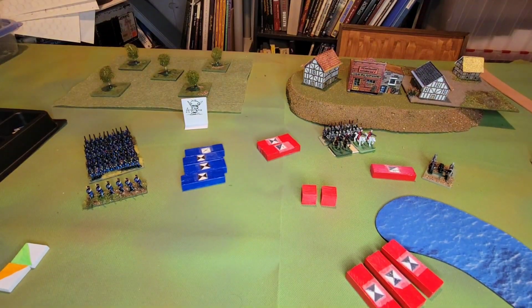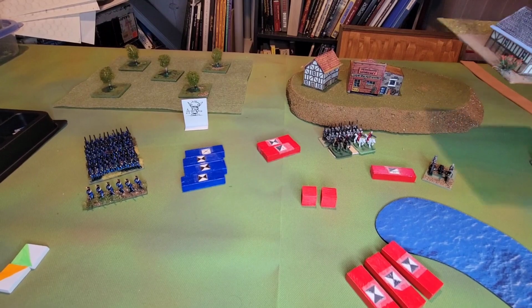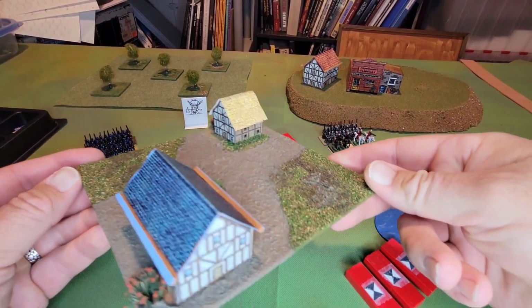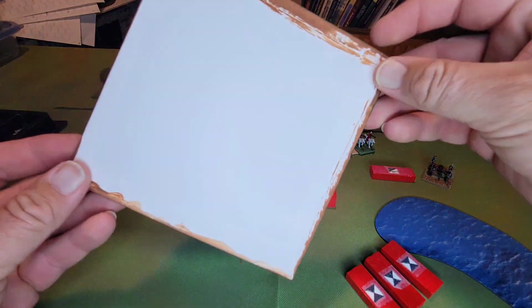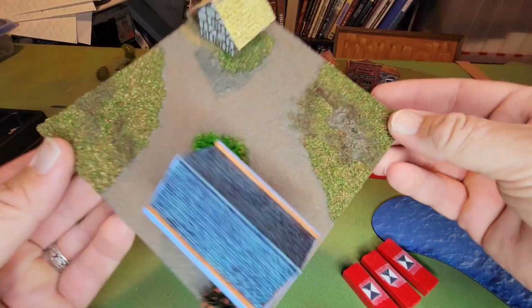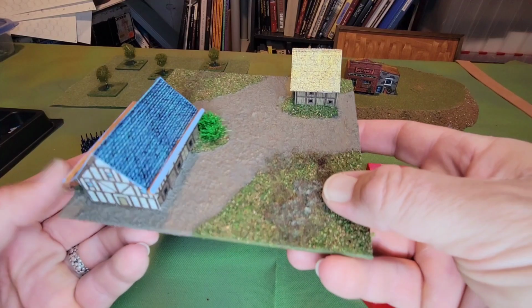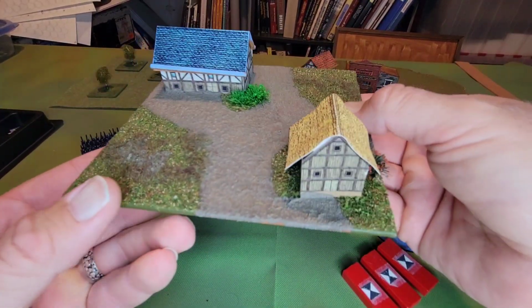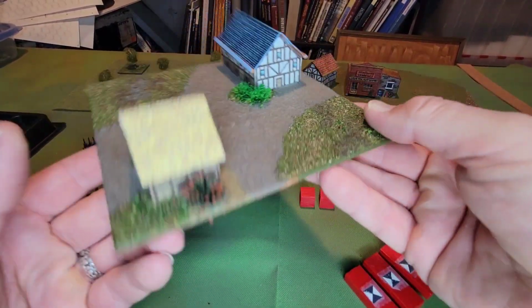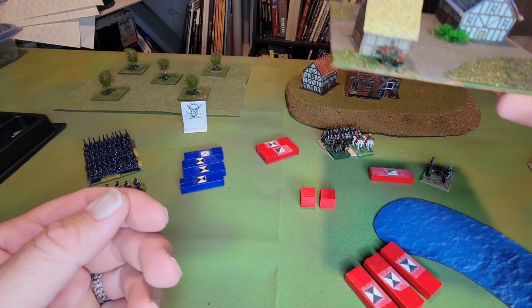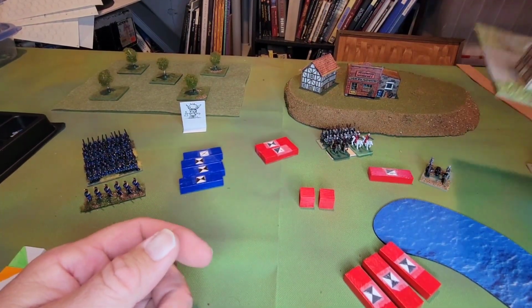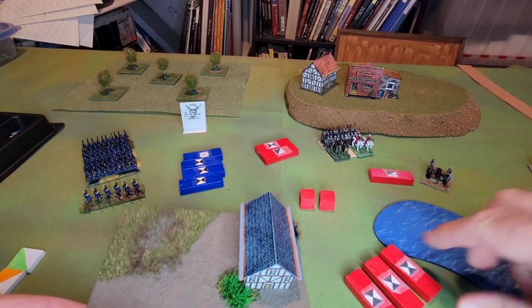And then what I've also done is I have this with the 6mm buildings that I put onto a 6-inch square canvas board. And then I just did the flocking and the mud and what have you with the plants. And now I have a built-up area. So this can count as a city. This can count as a village. This will work.